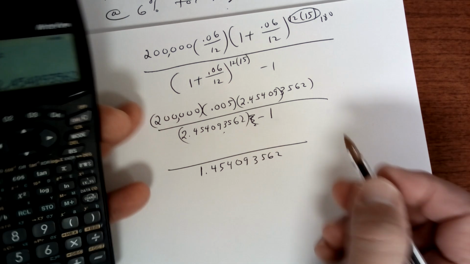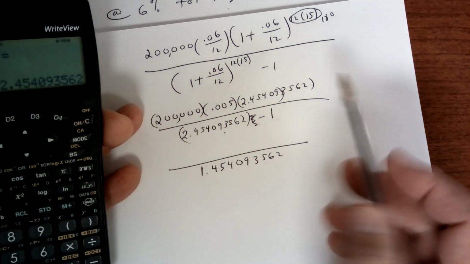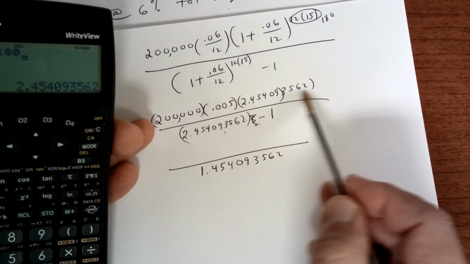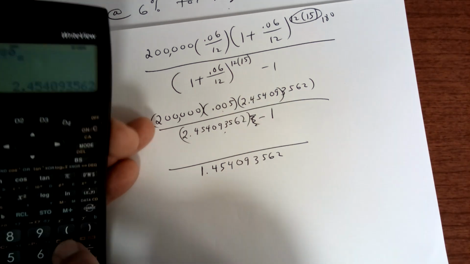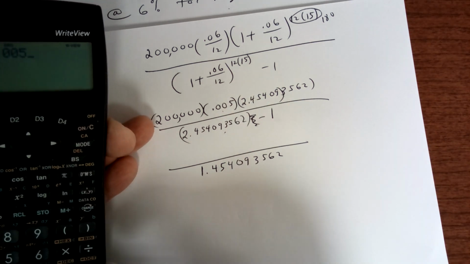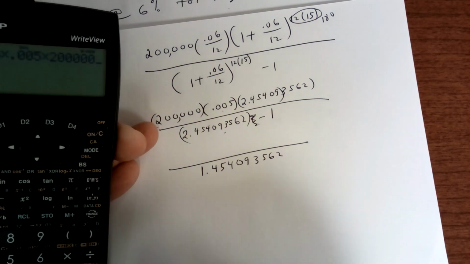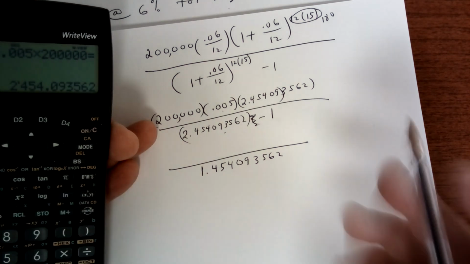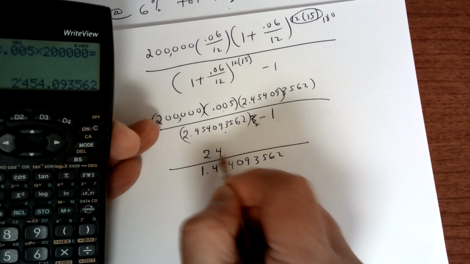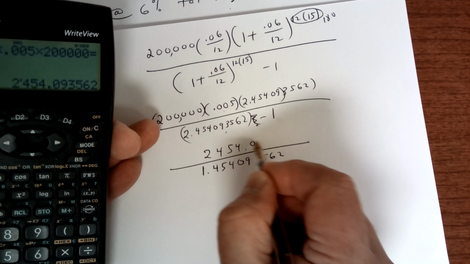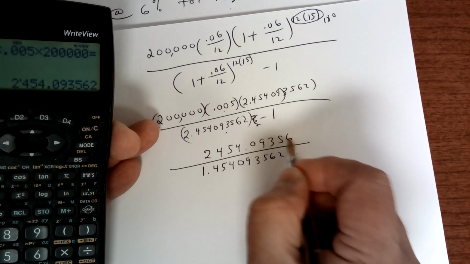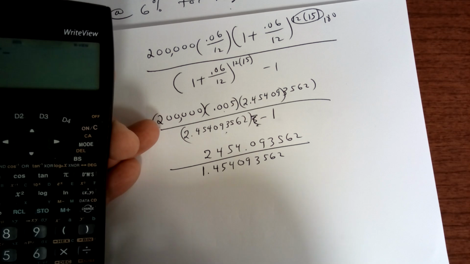Okay, up top, I got all this in my calculator already. Times 0.005 times 200,000. Make sure your numbers are right, and you get this. Divided by all of this.